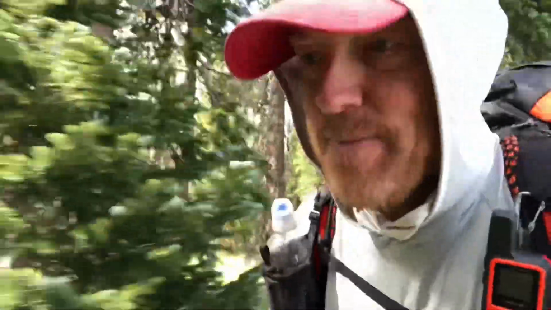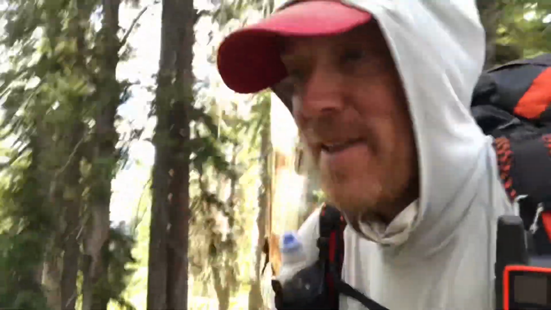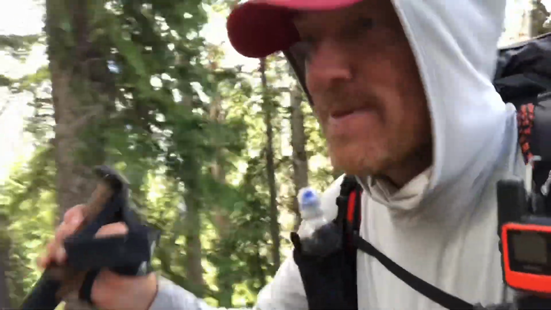Our map said that today was relatively flat, but it has not been flat at all. It's been up and down, little mini climbs, little mini descents.